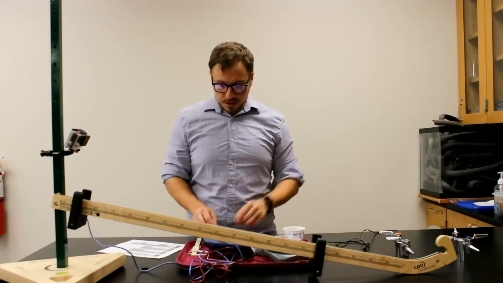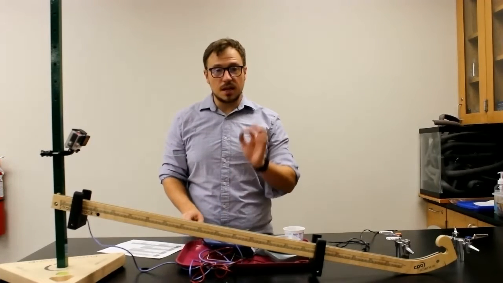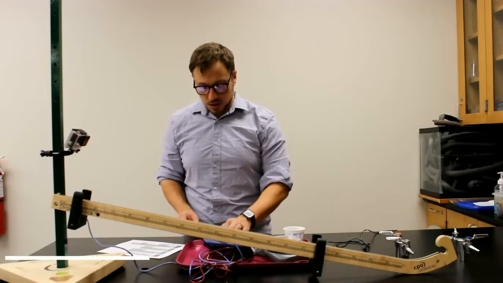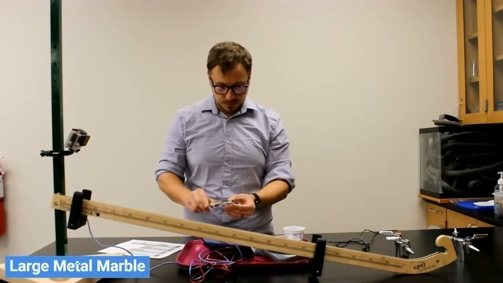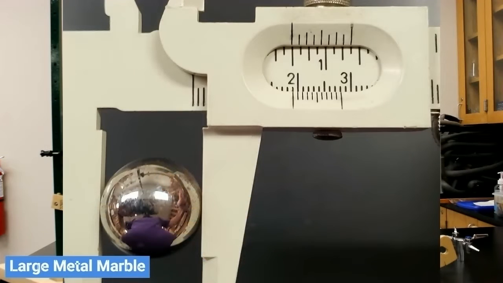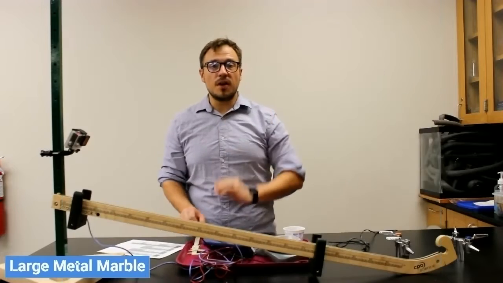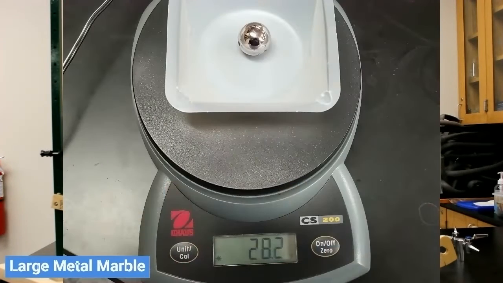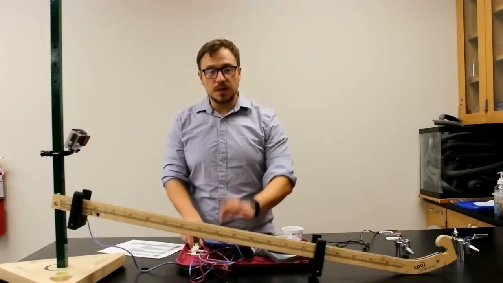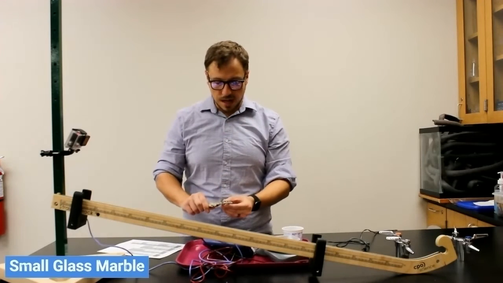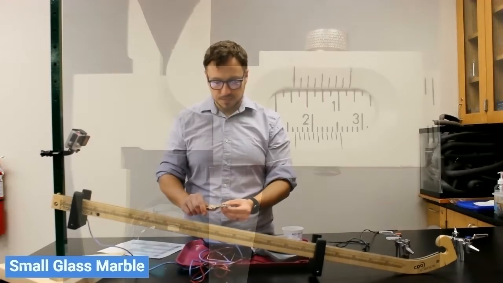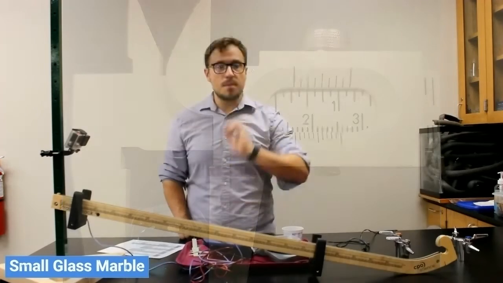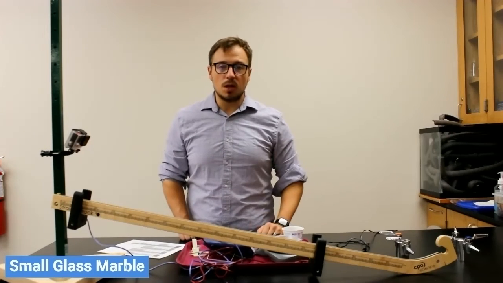So the next thing I'm going to do is find the diameter of the large metal marble. Then I'm going to find the mass of the large metal marble. Then I'm going to find the diameter of the small glass marble. Then I'm going to find the mass of the small glass marble.